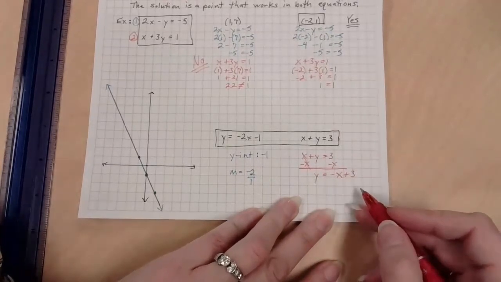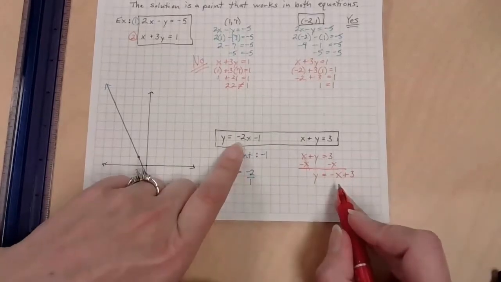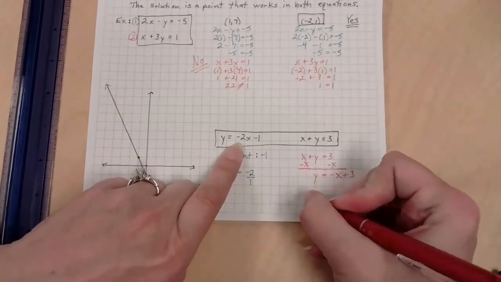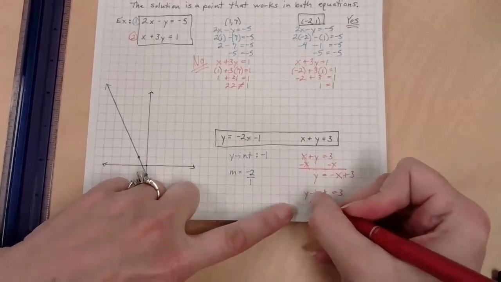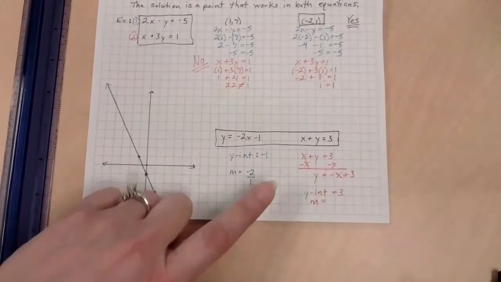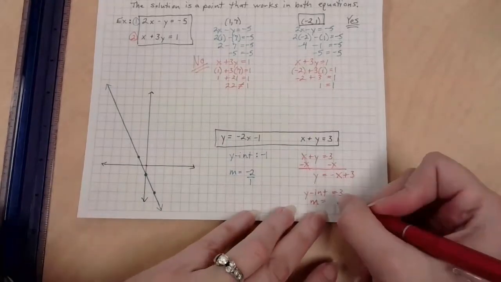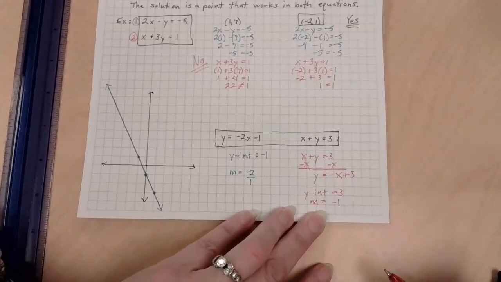That's okay. What does this mean? This means that now it looks like this guy right here. And I happen to know that because of that number on the end, the y-intercept is going to be negative 3. And what is my slope on this one? What number is in front of the x? Because that's not just a negative sign, right? That's a negative 1 in front of the x right there.